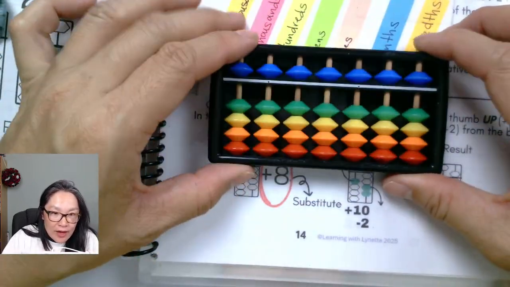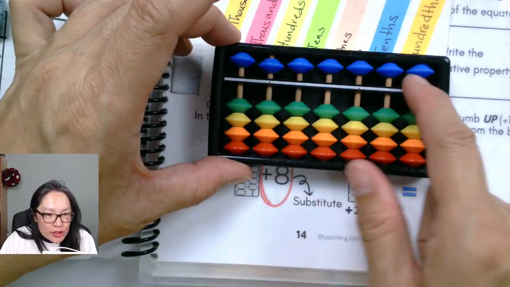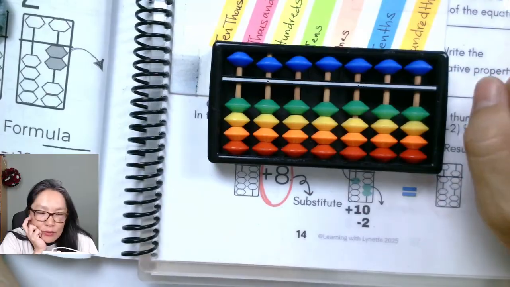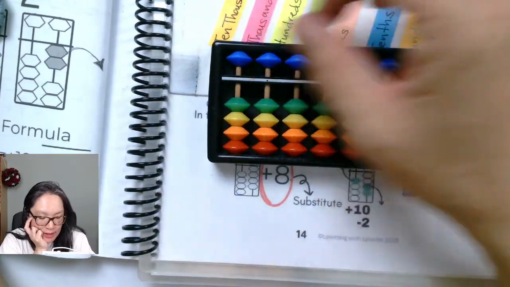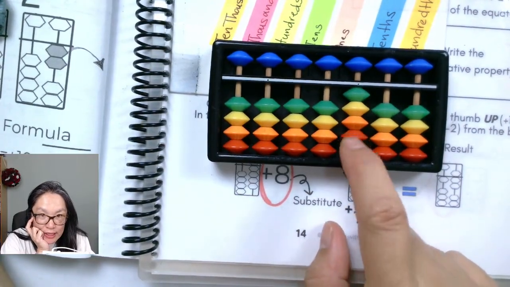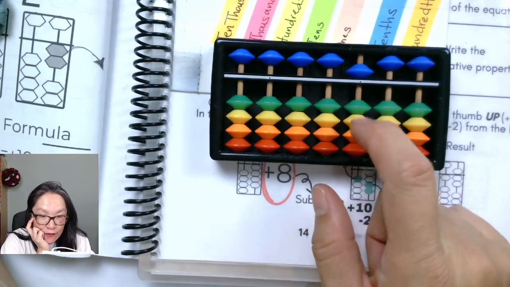Yes, the top bead is 5. The top bead will always be 5. But it's interesting that you have the bottom bead as 5. I've never seen that one before. But it still works the same. So we still have 1, 2, 3, 4. You have the 5th one, then you just trade it in, and that would be 5.